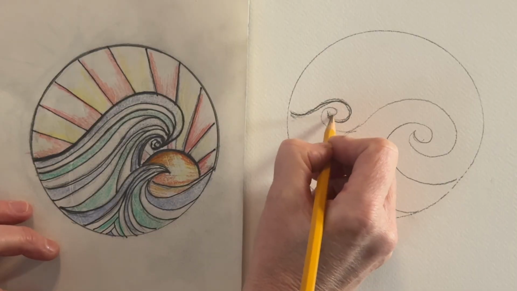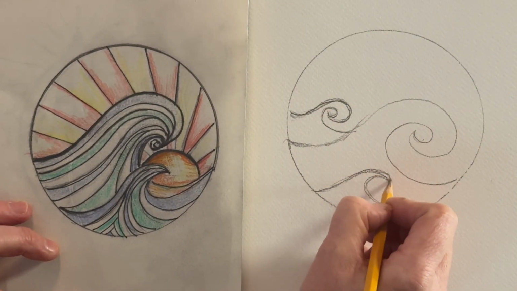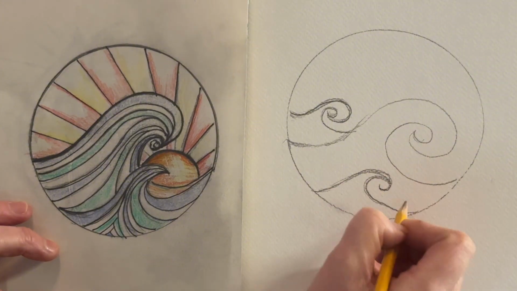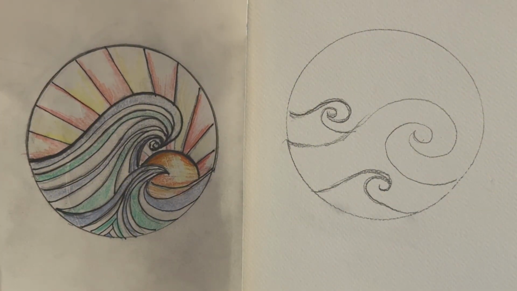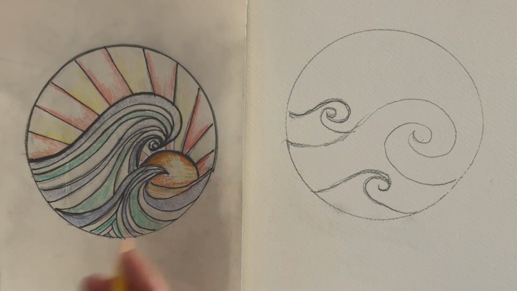I am drawing a little bit darker than I would recommend, just because when you start out, if you do have to erase anything, you're going to want to be able to come back in and do that. If you draw super dark, it makes it a little bit harder to come back in and take something out.